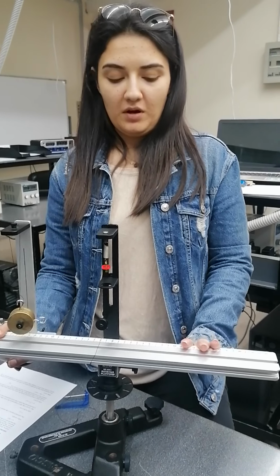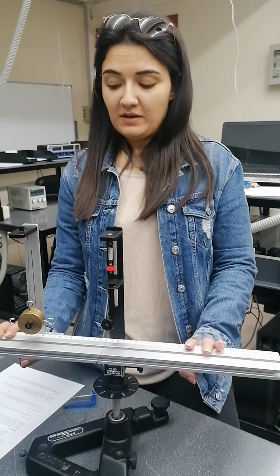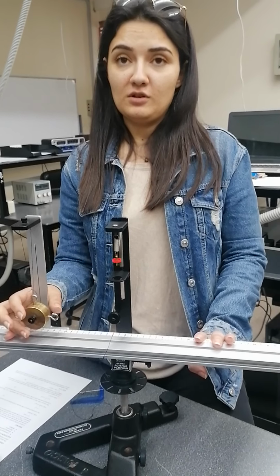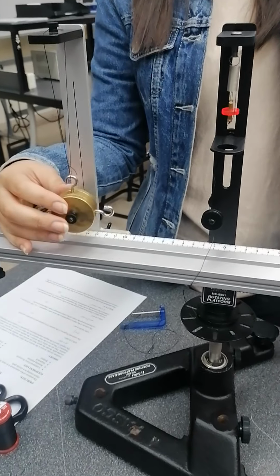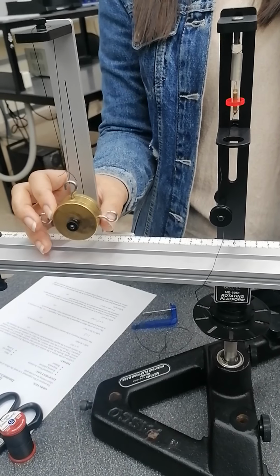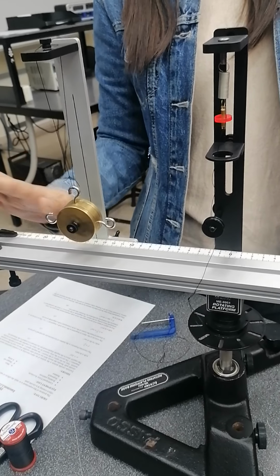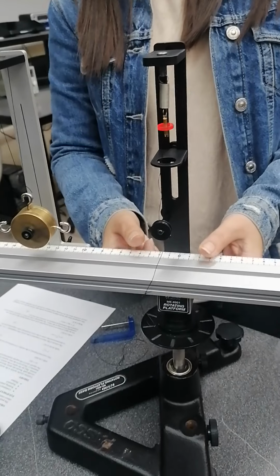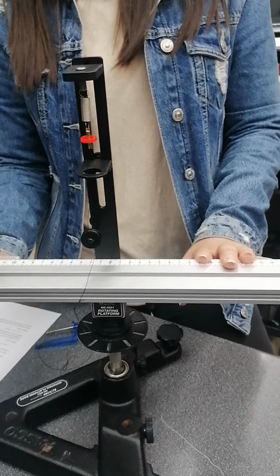In this lab, our target is to calculate the experimental value and the expected value of the centripetal force of an object. This lab will be dealing with a circular motion. So the motion of the object will be a circle path. We need a rotating platform. We need to make sure that the platform is perfectly horizontal.